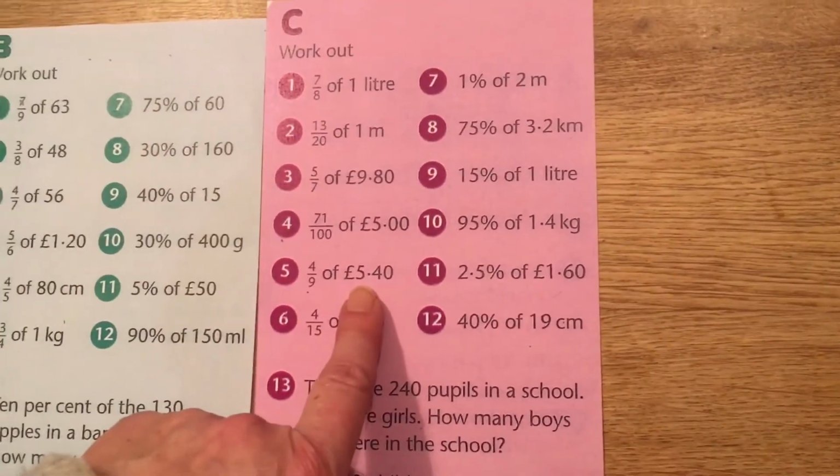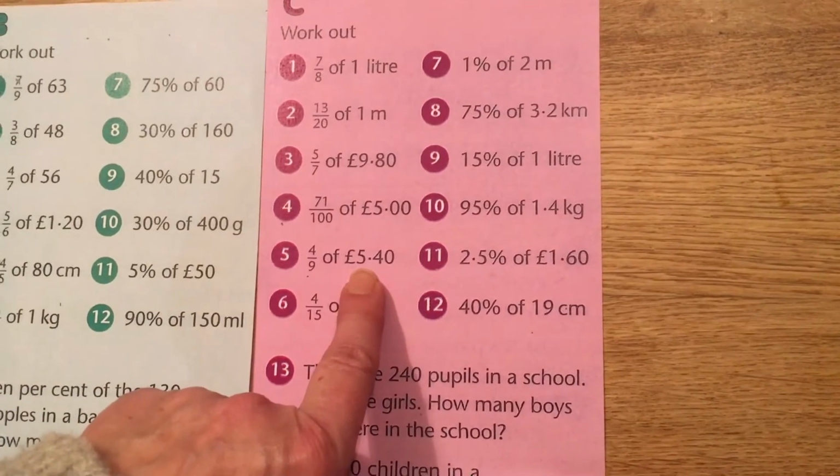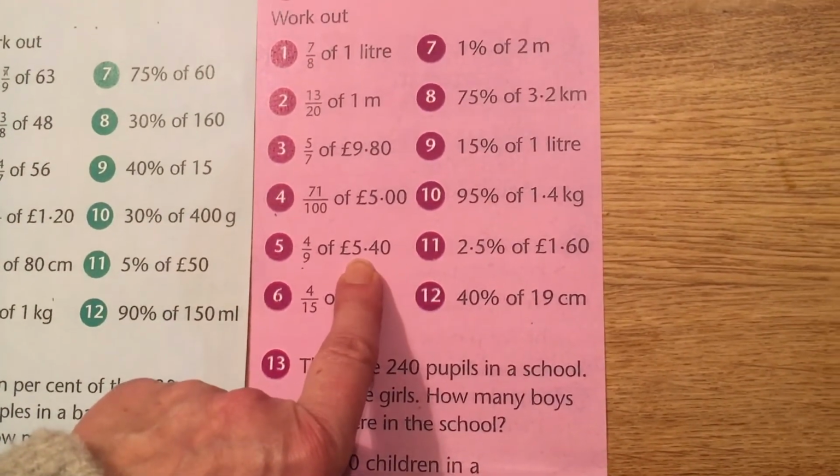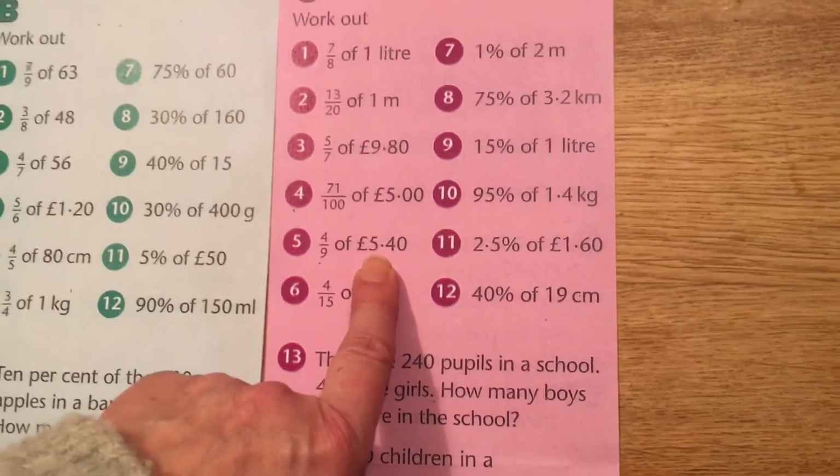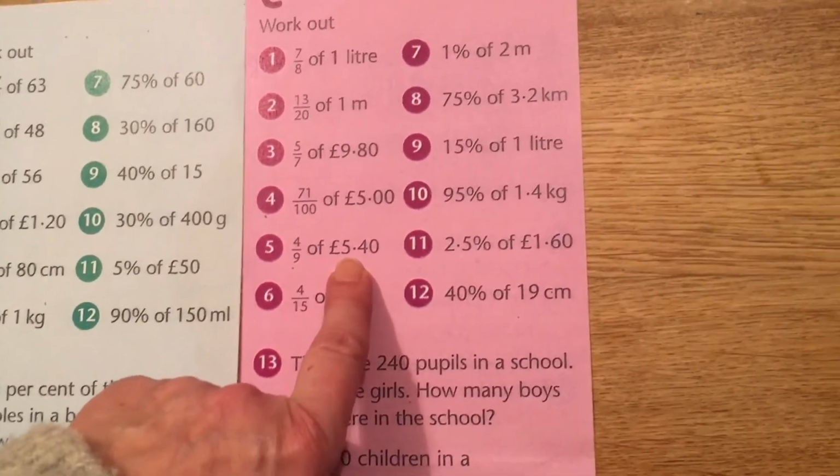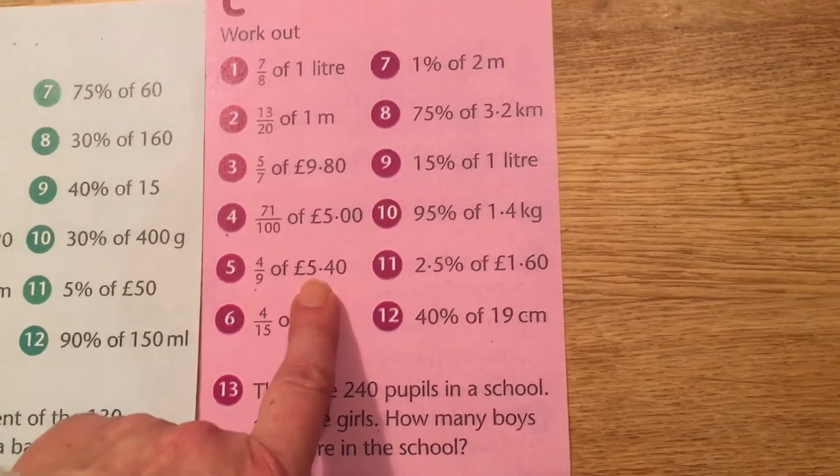Remember here you've got amounts, you've got something like £5.40. You might find it easier to convert that to pence, so 540 pence.